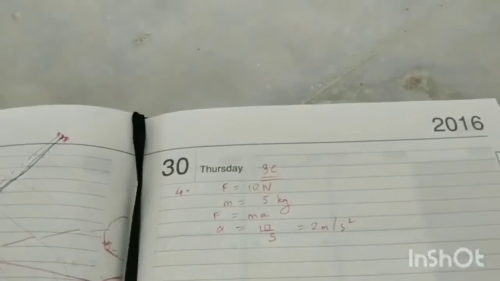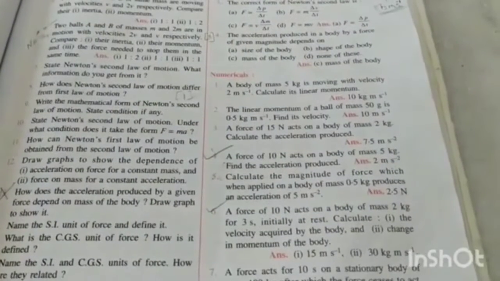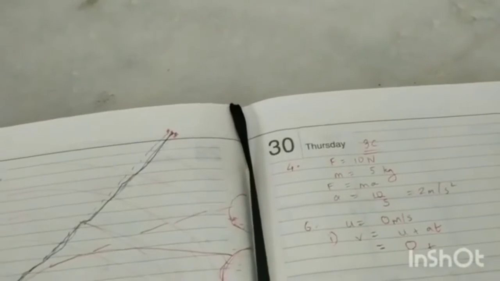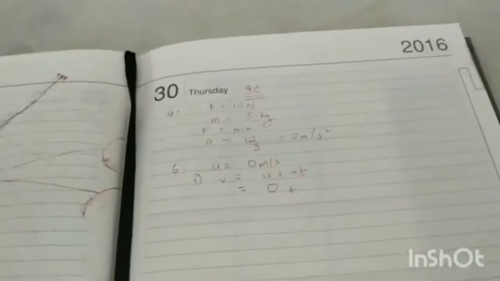Now the next sum, sixth sum: a force of 10 Newton acts on a body of mass 2 kg for 3 seconds, initially at rest. Whenever they mention rest, it means u is equal to 0 meters per second. So they've asked for the velocity acquired by the body, that is v. Now the formula is v is equal to u plus at, but acceleration is unknown. So we'll have to find the acceleration first.